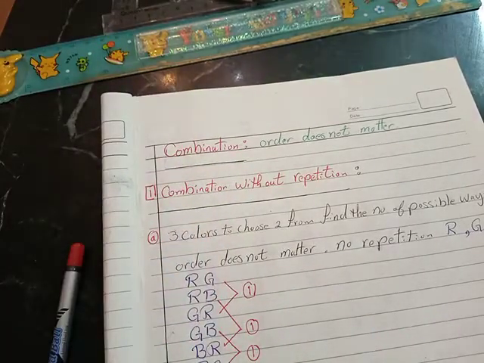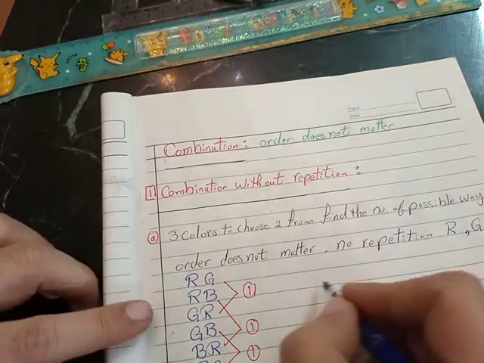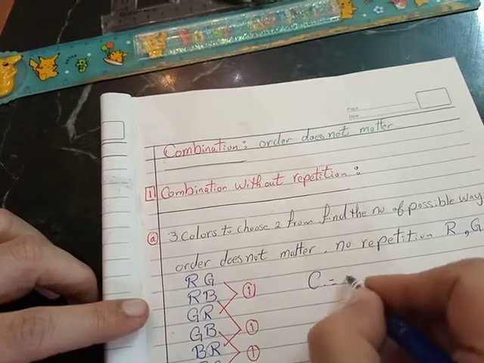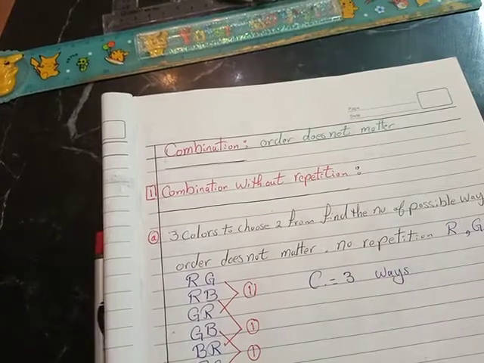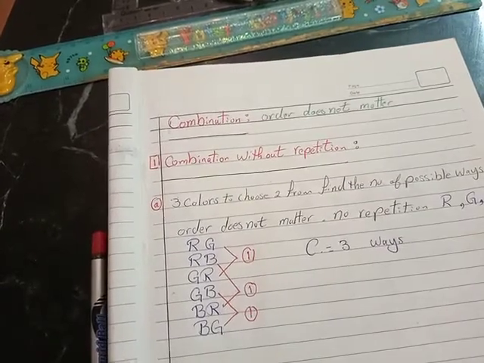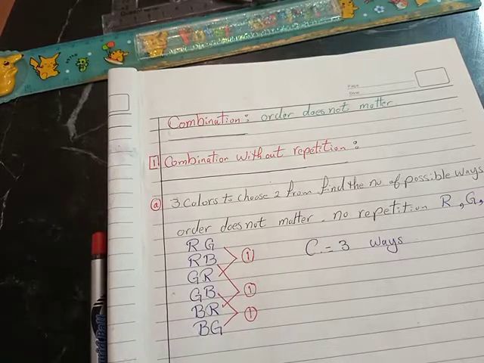So that's the combination. The combination here equals 3. We have 3 ways to do that. Usually the combination is smaller in the outcome than the permutation, because the order doesn't matter here, so we are cancelling the repeated events.